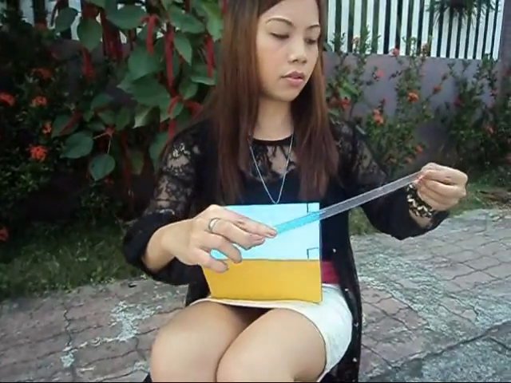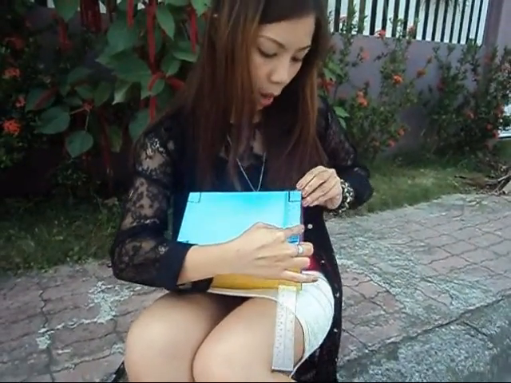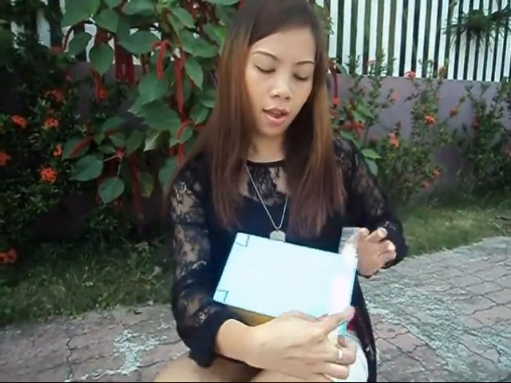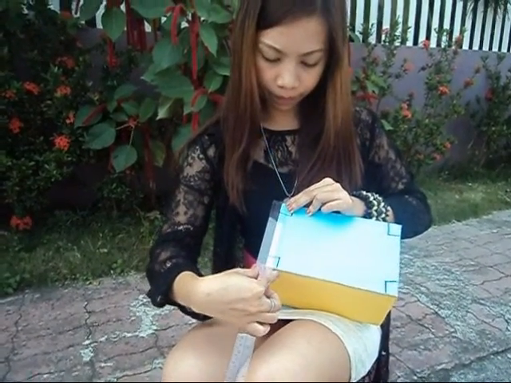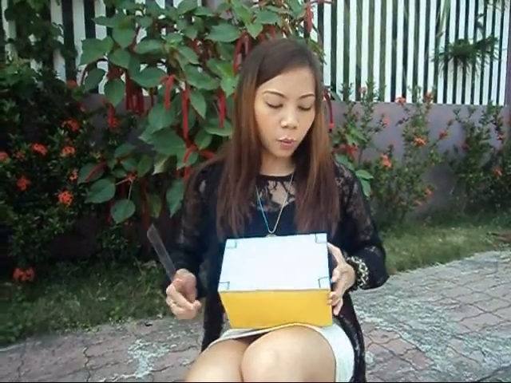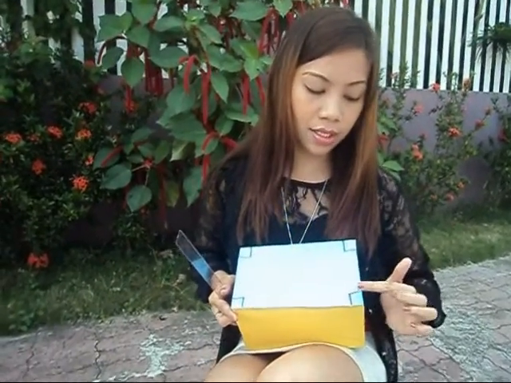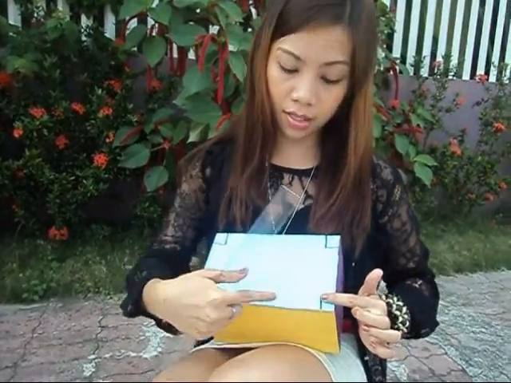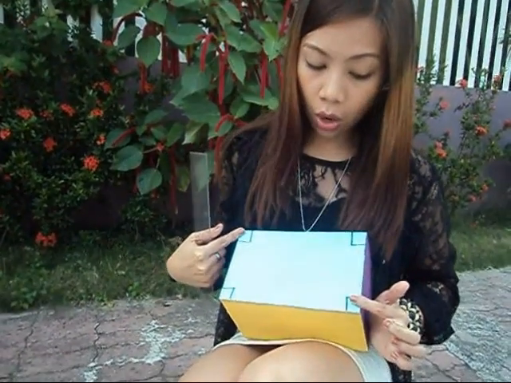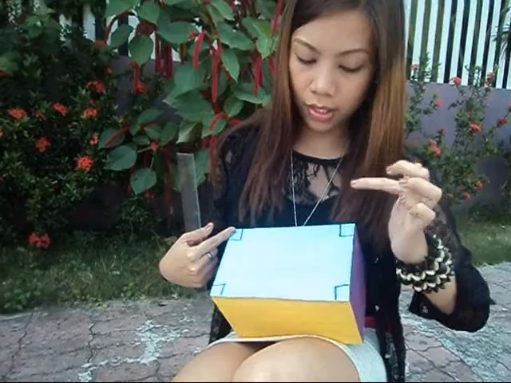Our line 1 has a measure of 5 inches. For our line 2, still, it has a measure of 5 inches. Meaning to say that these two sides are congruent with a measure of 5 inches. Next, both pairs of opposite angles are congruent. We already measured, so this angle is 90 degrees and its opposite is also 90 degrees, so it is congruent.